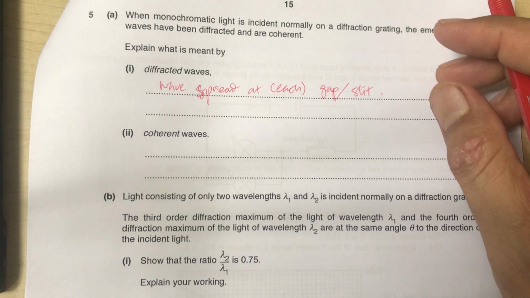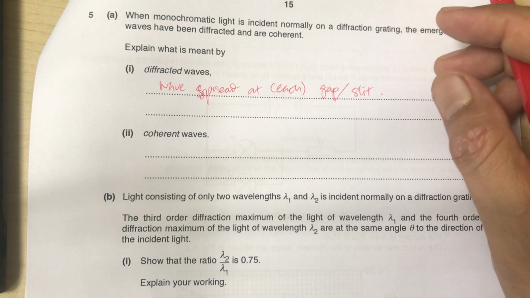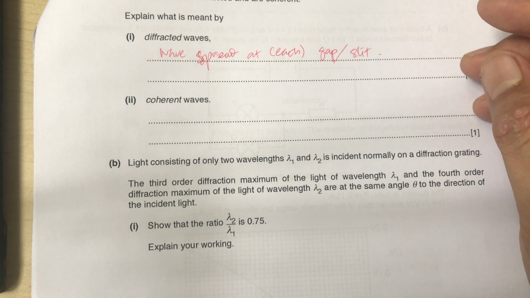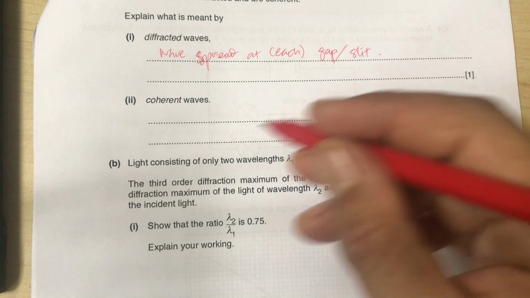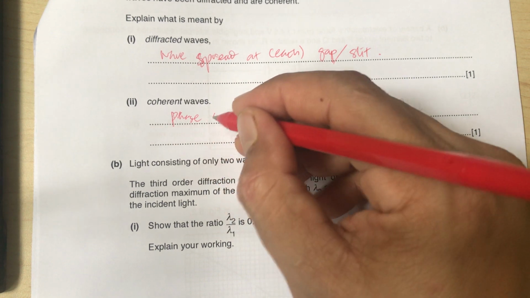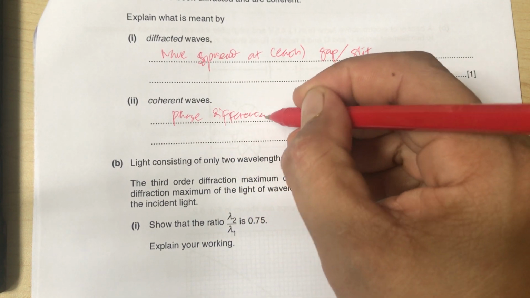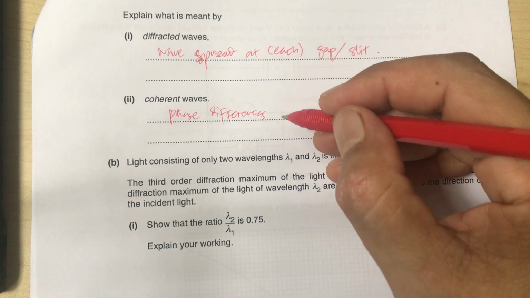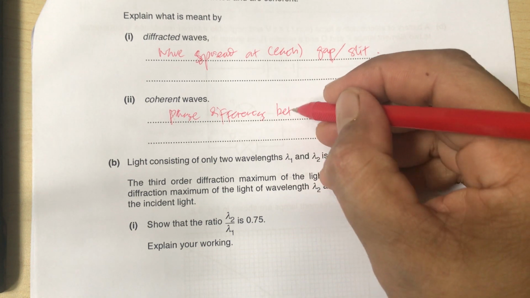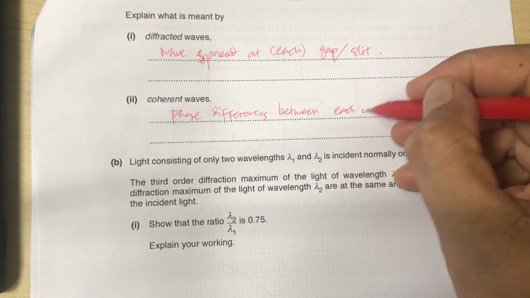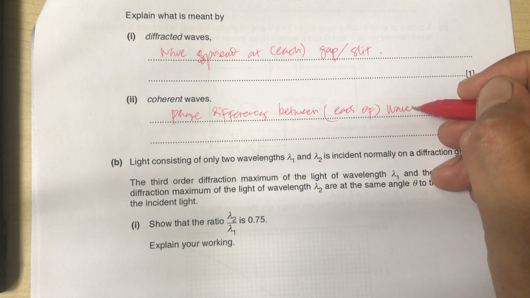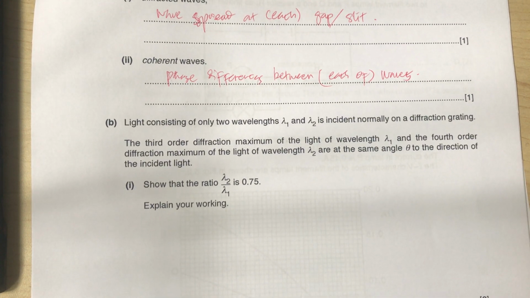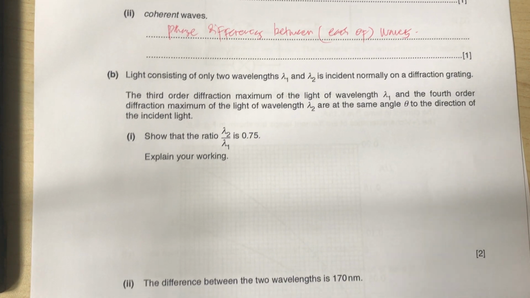So what is coherent? Coherent means a constant phase difference between each of the waves. Yes, phase difference between each of the waves. Okay, question B.